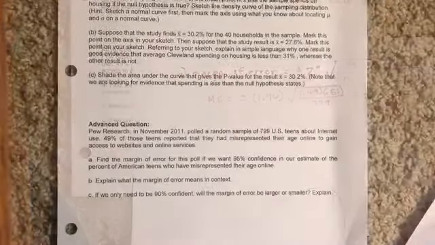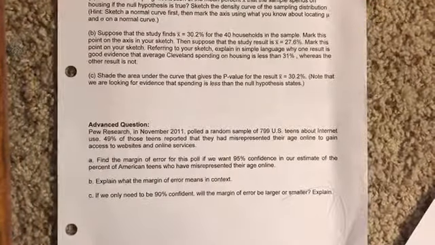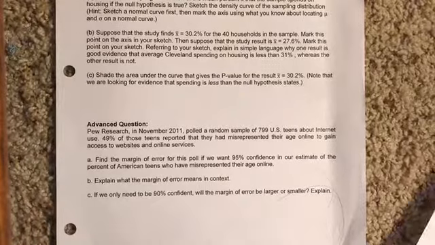Part B says, explain what the margin of error means in context.